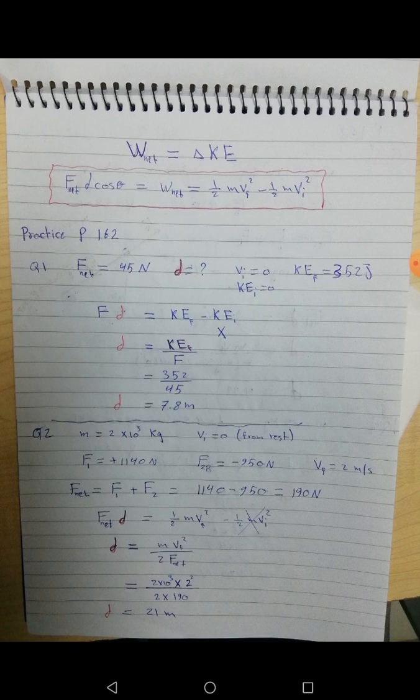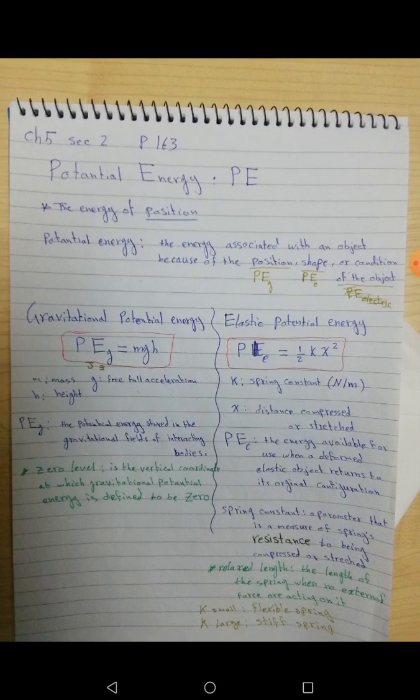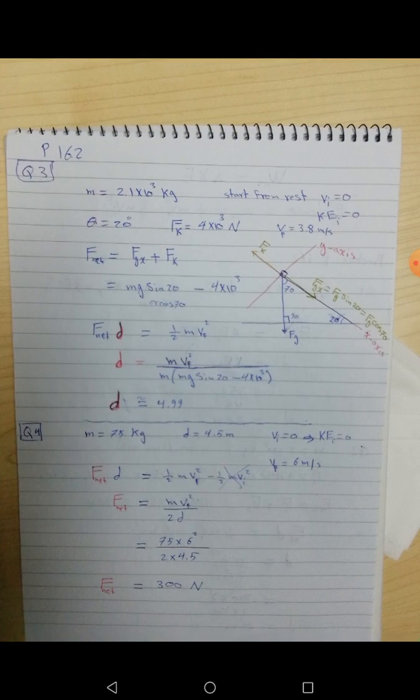It was on a homework. Question 1: d equals 7.8. Question 2: d equals 2.1 meter. And Question 3: there is an incline with an angle of 20, but this angle is between the vector and the y-axis. The angle between the vector and the x-axis is 70, so you can use sine 20 or cosine 70 to find Fgx, the Fg component on the x-axis. Question 4: the F net equals 300.